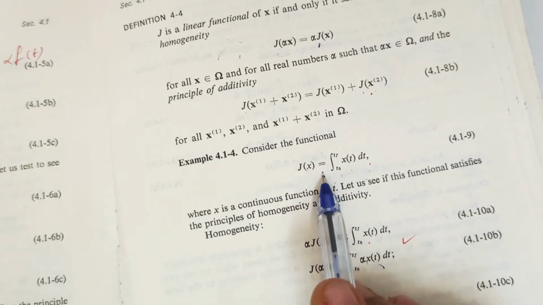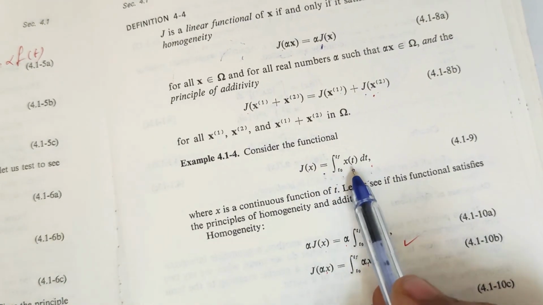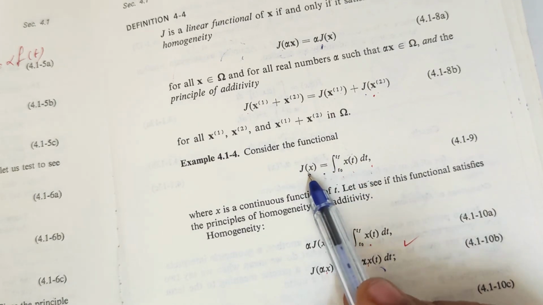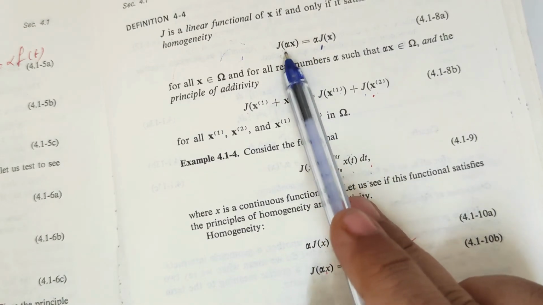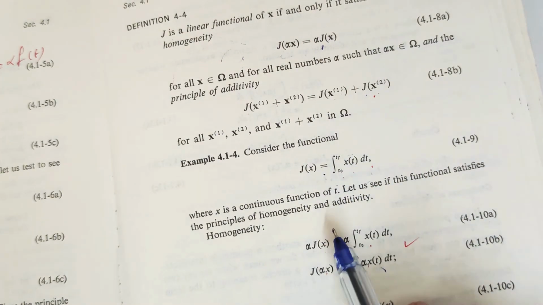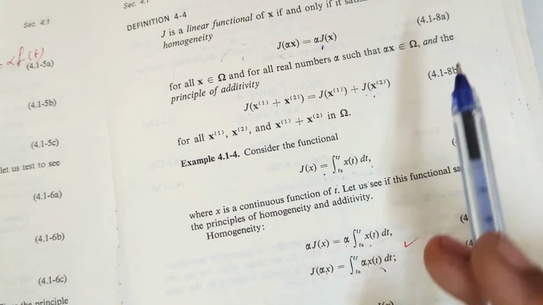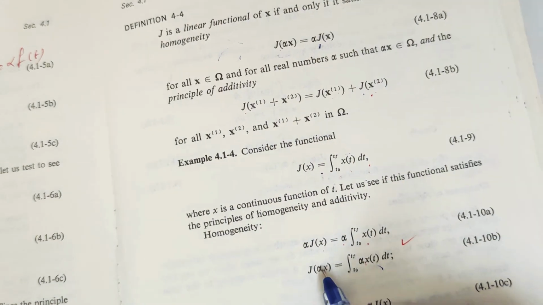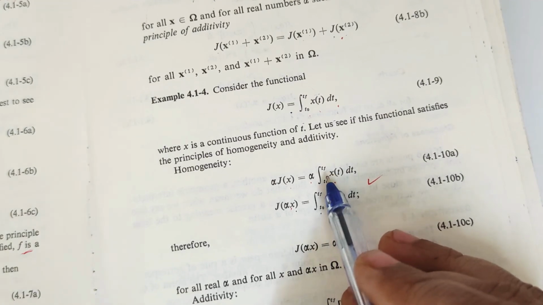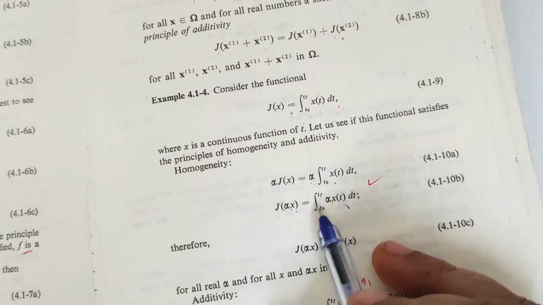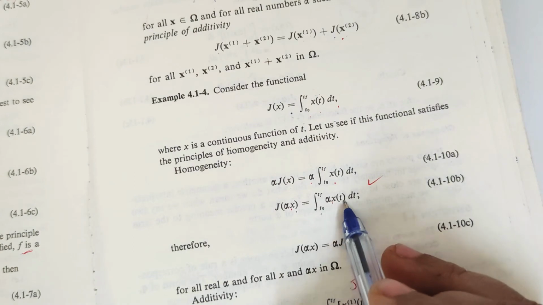See here, this is one more example, j of x equal to integration from t naught to tf of x of t dt. This is the functional. So check whether the principle of homogeneity holds good or not. J of alpha x and alpha into j of x. For j of alpha x, whatever x term is there, you have to multiply by alpha.